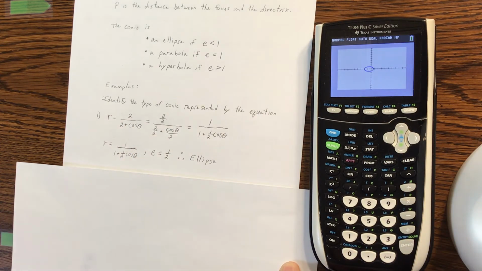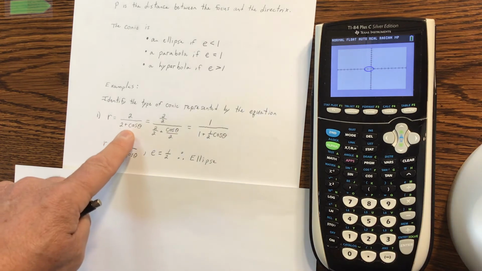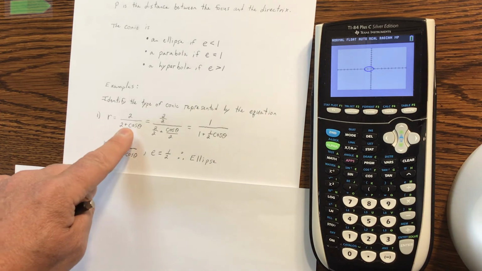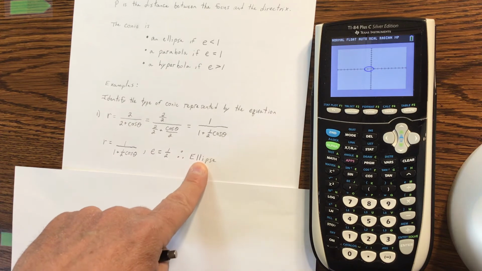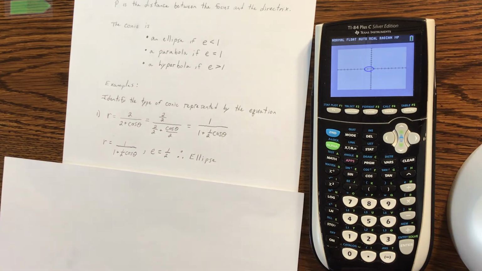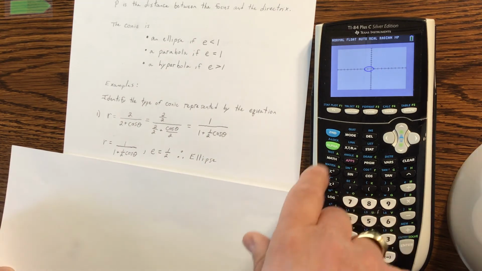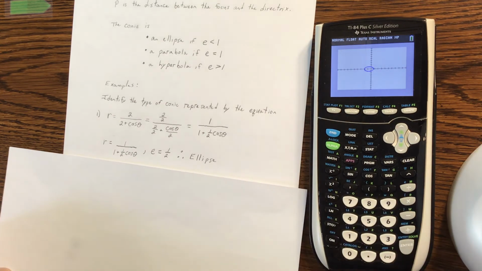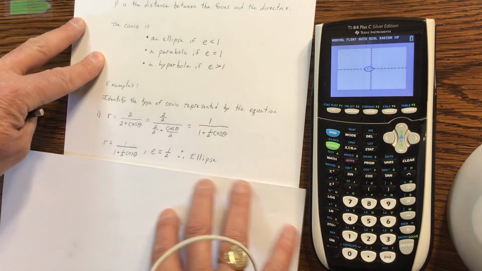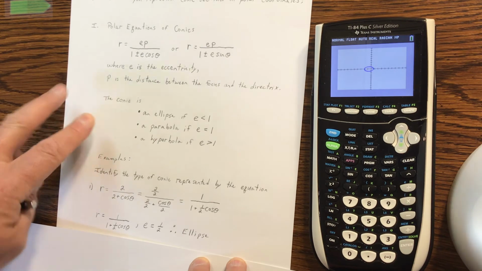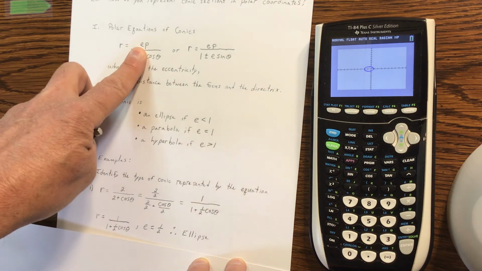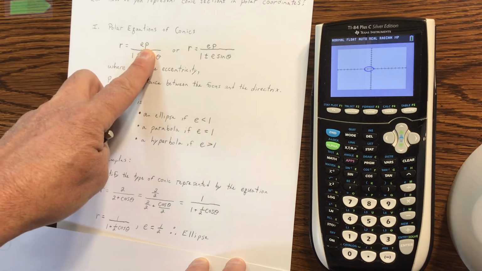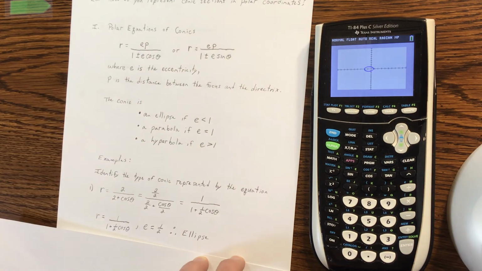And there again, if you look at it, there is the graph of this polar equation. It is an ellipse. That is what this section's all about. It's really not that difficult. The hardest part will be later on figuring out what e is, and p is not going to be that difficult. Figuring out what e is, you're going to have to do a little bit of studying on that.